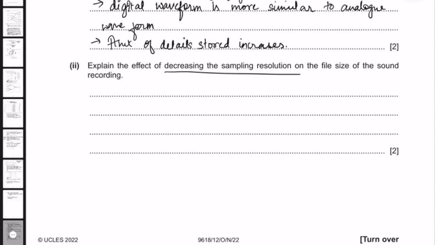Alright, explain the effect of decreasing the sample resolution on the file size. Okay, so obviously when we're decreasing the sampling resolution, the file size decreases because there is less data to store.